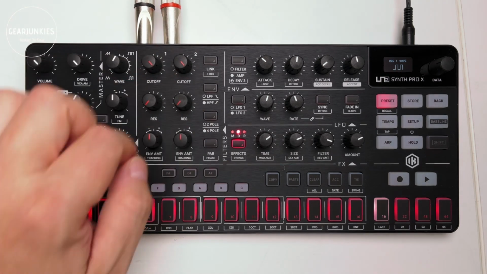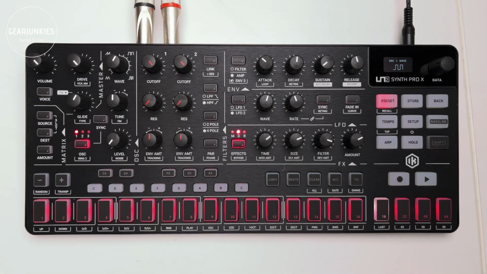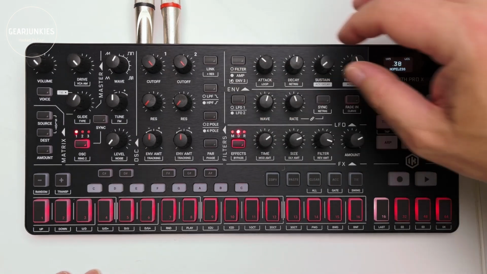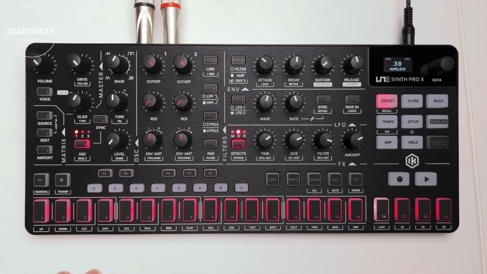Then there's a filter section. The Uno Synth Pro actually has 2 filters. One of them is an OTA filter and the other one is an SSI-based filter. There's a section here for the amplitude and filter envelopes, and there's an extra third envelope. There are 2 LFOs here, also selectable via this switch. And then there's an effect section here where you can use these knobs to set the different parameters.